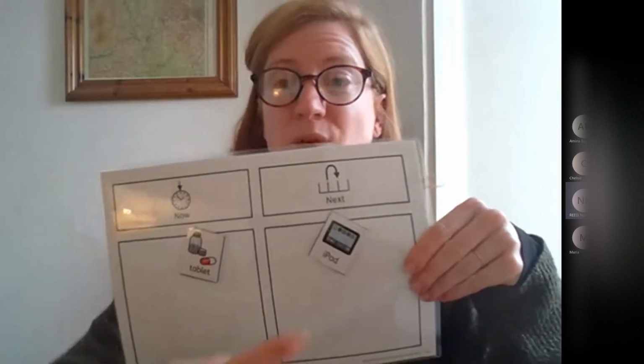So in this situation, I'm maybe also using this a little bit like a reward chart. So there's something that's a bit unpleasant, first of all, followed by something rewarding. So it just helps that child to think, oh, I've got to do this now, but next is going to be this really, really fun thing.